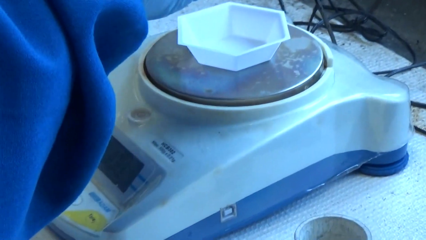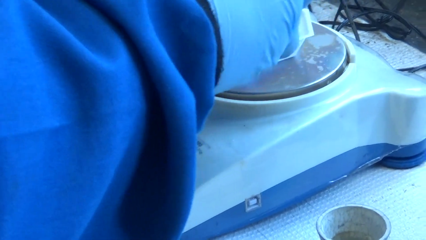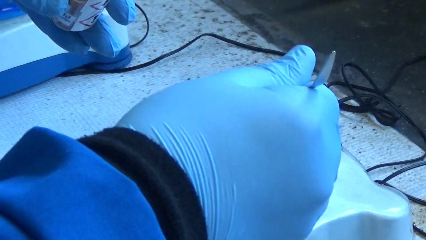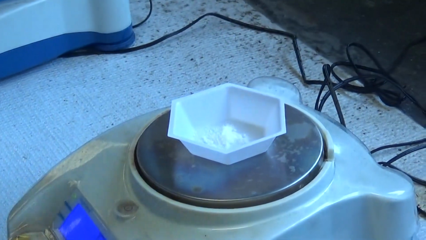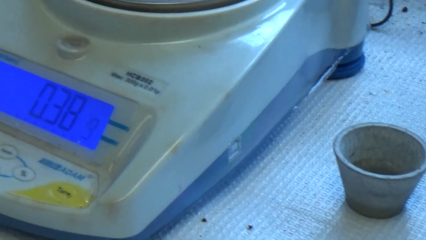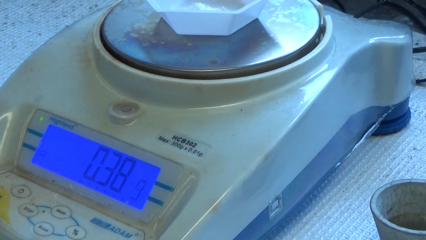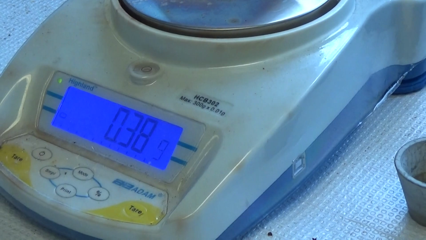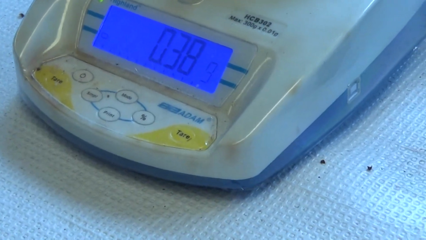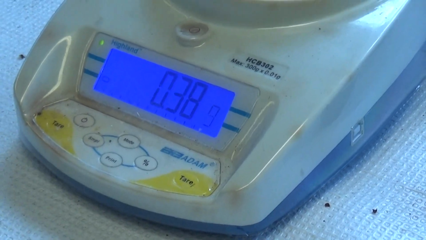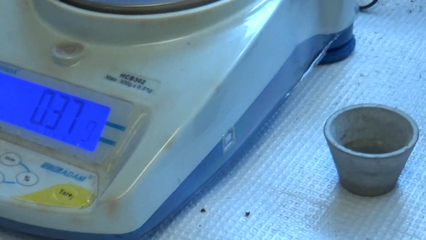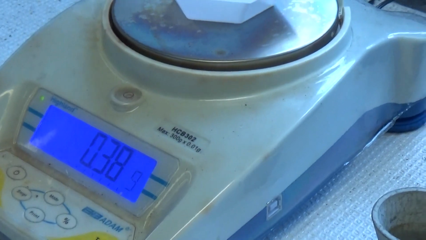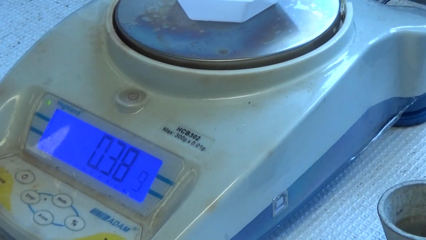So it's impure, with some impurity. Impure benzoic acid. Which means 380 milligrams of impure benzoic acid, or 0.38 grams of impure benzoic acid. So 0.38 grams, which is 380 milligrams.